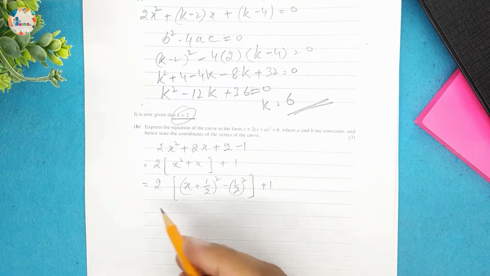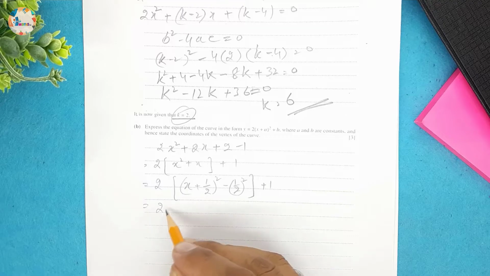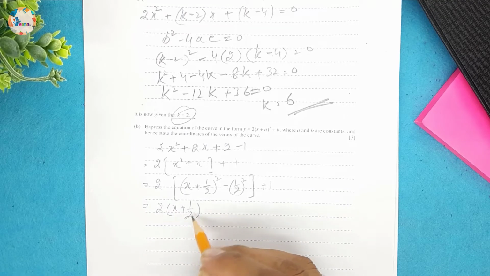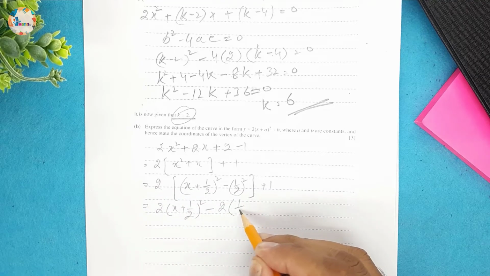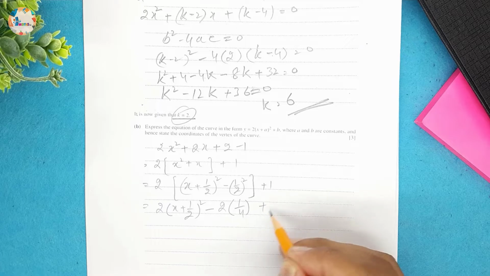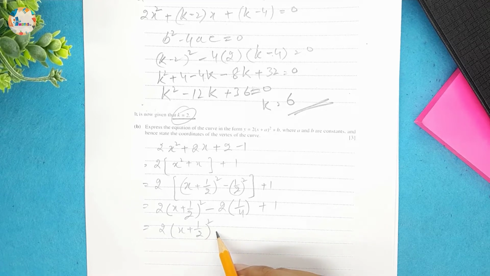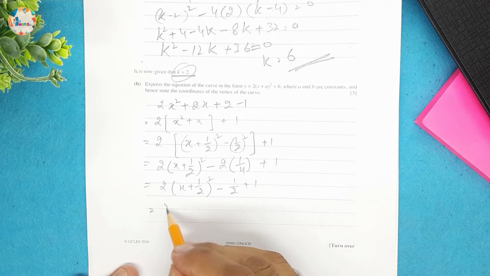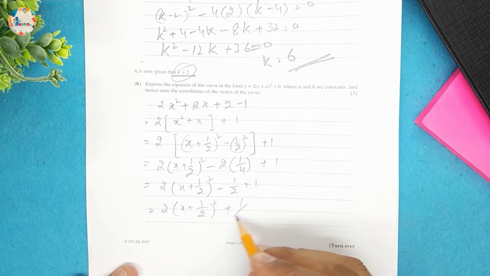Now we can multiply this 2 inside, so it will be 2 into x plus 1 by 2 squared, and minus 2 into 1 by 4 and plus 1. So this will be 2 into x plus 1 by 2 whole squared, and minus 1 by 2 plus 1, so the final equation will be 2 into x plus 1 by 2 whole square plus 1 by 2.